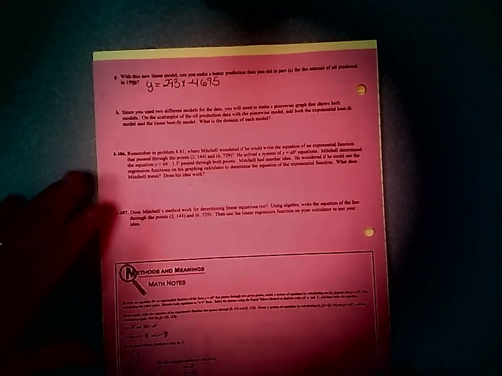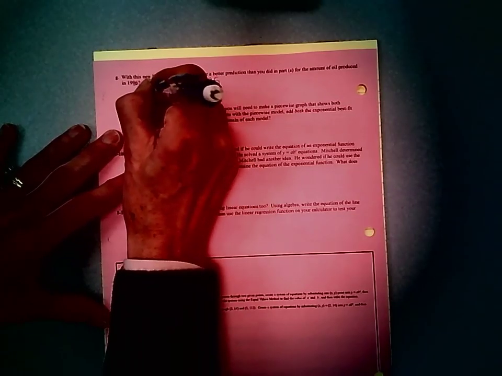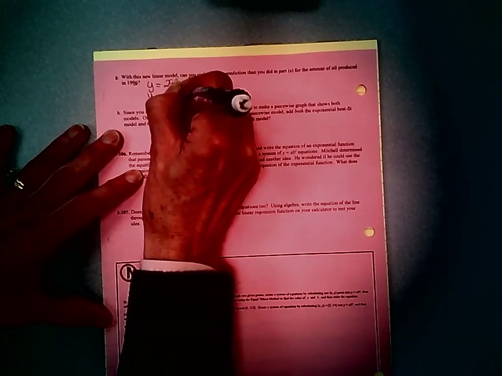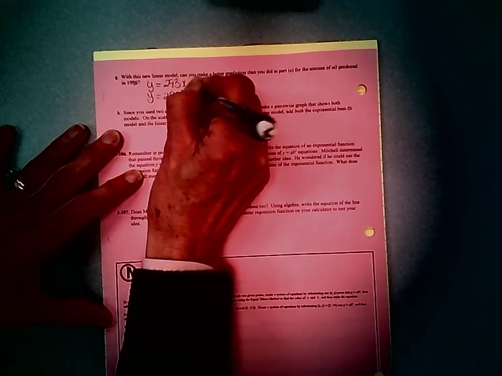What we're going to do is predict how much oil for 1996. And then we can go back. We knew the exponential model gave us over 80,000, and that was way off. So when I plug in 96 for x, let's see what we get for our y value.